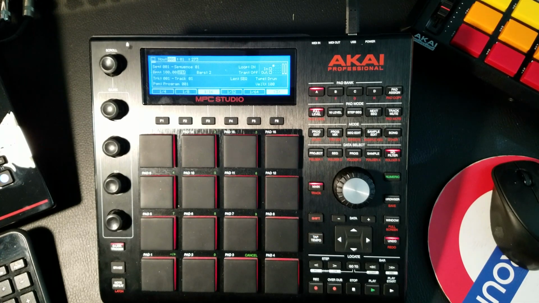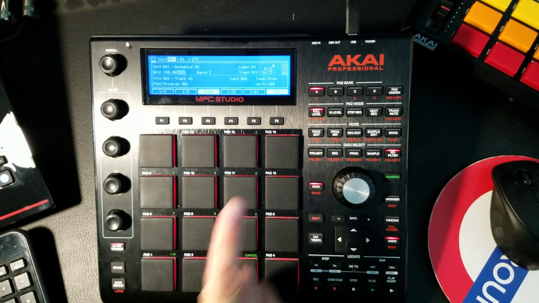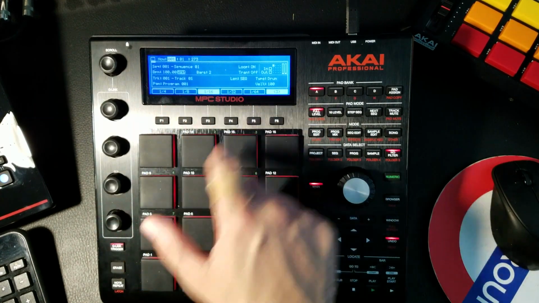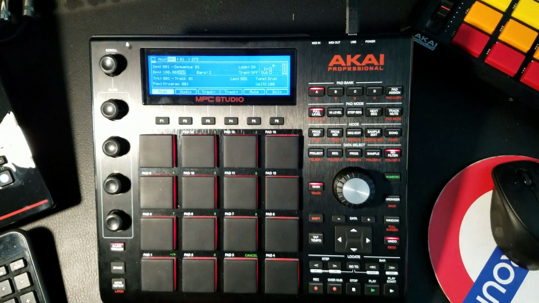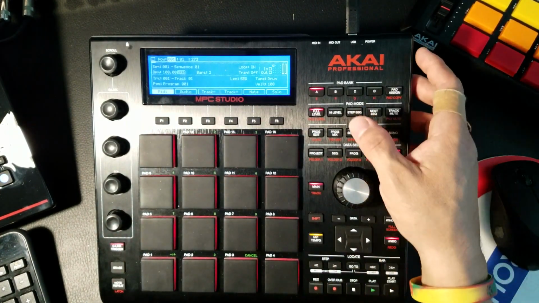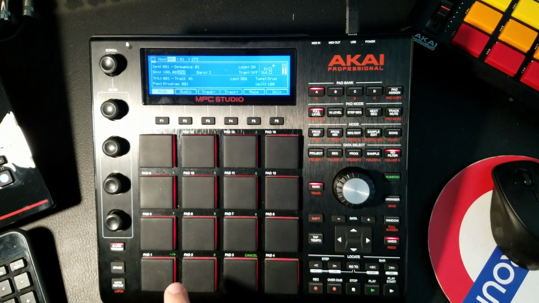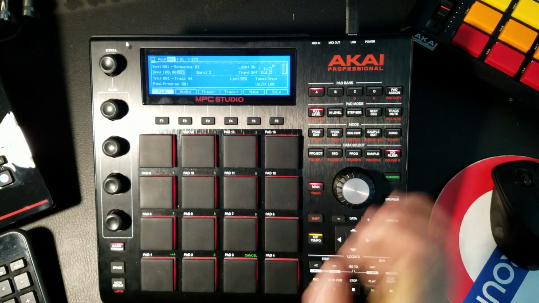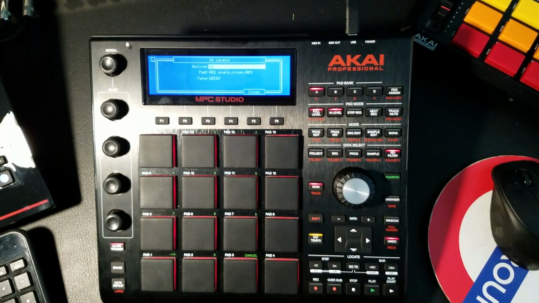And actually I want to go over one more thing too, which is the 16 level feature. So before I explain to you what it is, I'm going to show you. So let's turn the note repeat off. So we're going to click the note repeat button. And so now let's pick a sample. We'll use our snare, and we'll click 16 level.